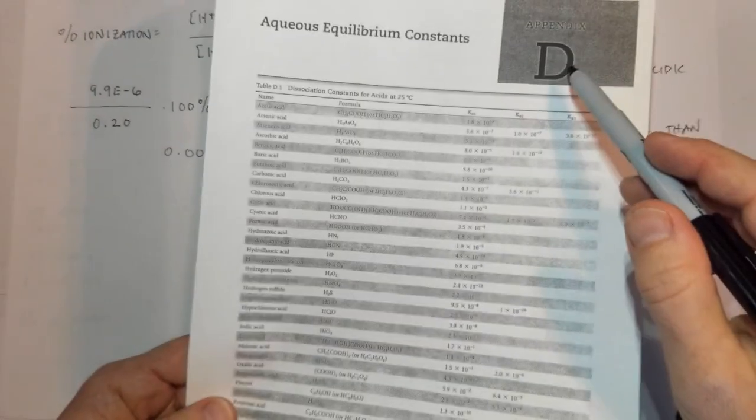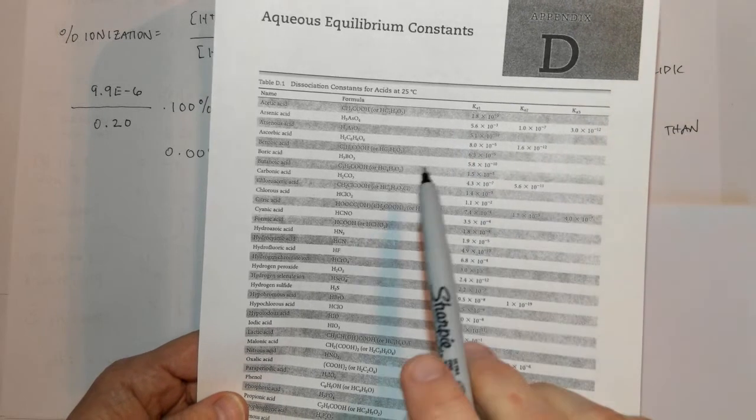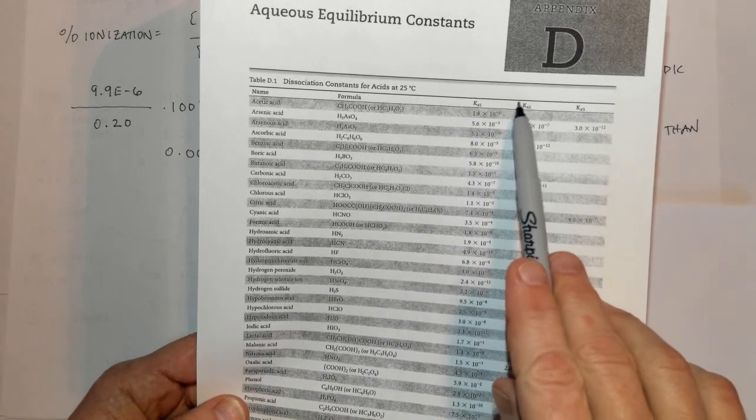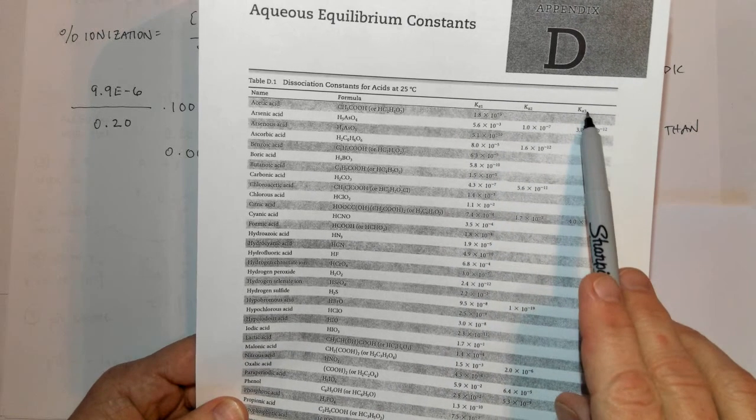For example, we can look at our table 16.3, or we can look at the aqueous equilibrium constants in Appendix D, and you can see that they actually list Ka1, Ka2, and Ka3.